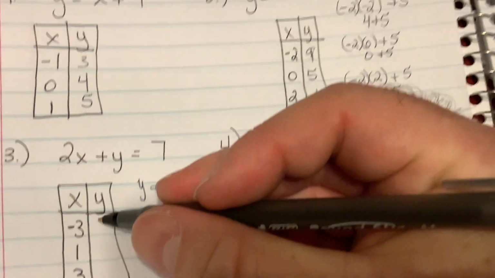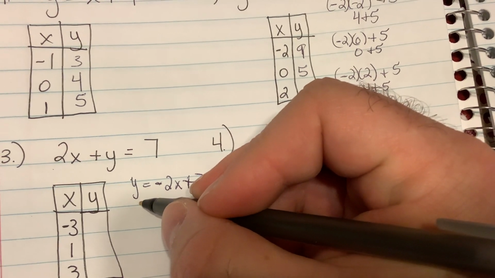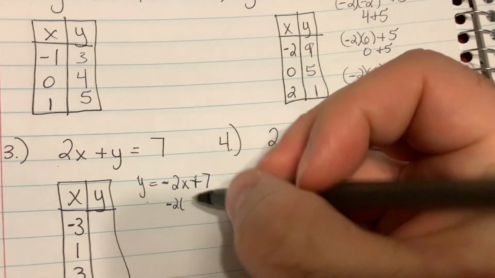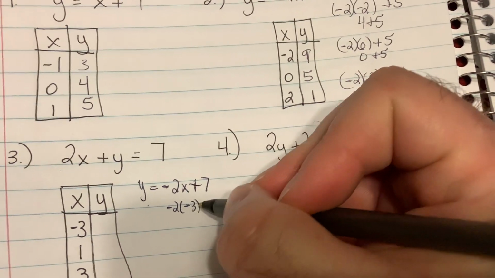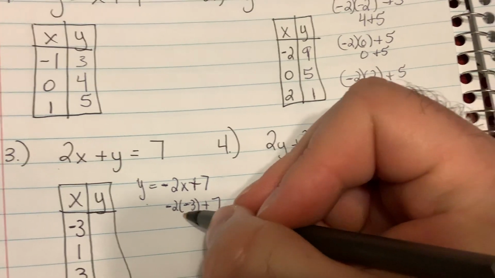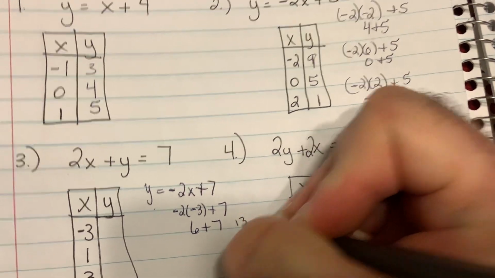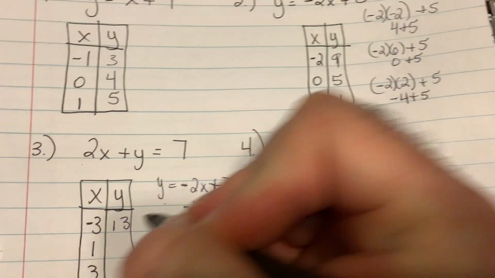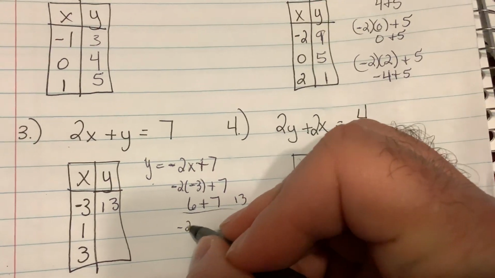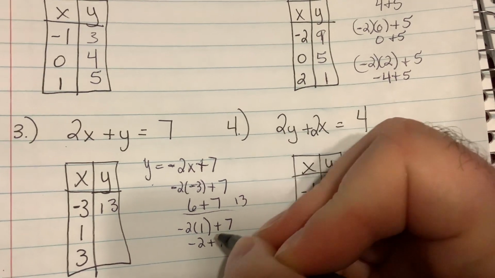And then now we can plug in what our x is and solve for our y. So let's put that in. So -2, if we plug in a -3, and add 7. So this is a positive now. Okay, and it's going to be 13. So our y ends up being 13. Okay, and then let's do the 1. So -2 times 1 plus 7 is -2 plus 7, which is 5.